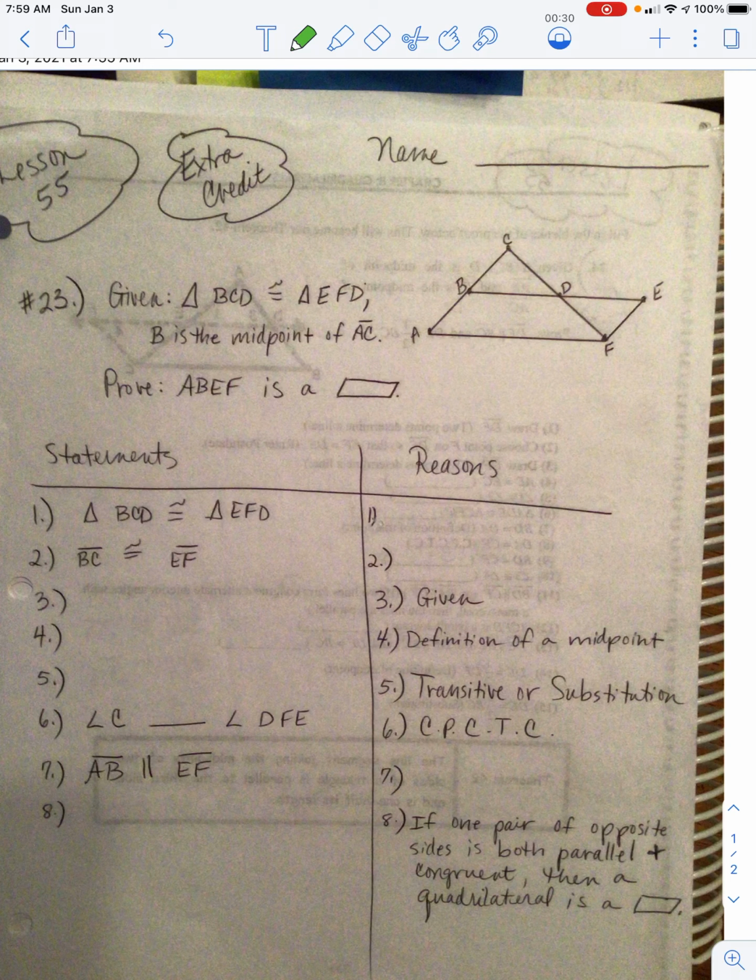It's number 23. It is a proof where we want to prove that this shape right here is a parallelogram. That's what we're trying to prove here. In order to do that, we would need to either prove that AB is parallel to EF, or BE is parallel to AF. Remember, the definition of a parallelogram is that it has two pairs of parallel sides. But if we can prove just one of those pairs parallel, then we can show that this is a parallelogram. So let's go ahead and get started on that.